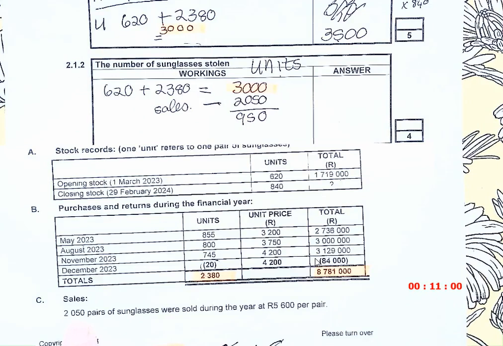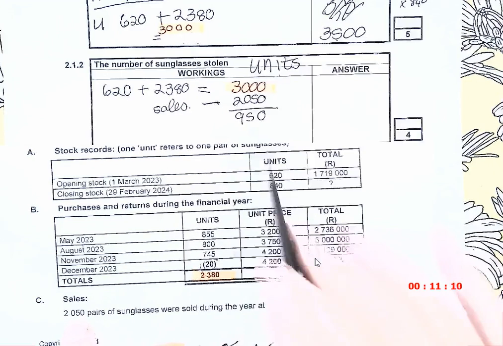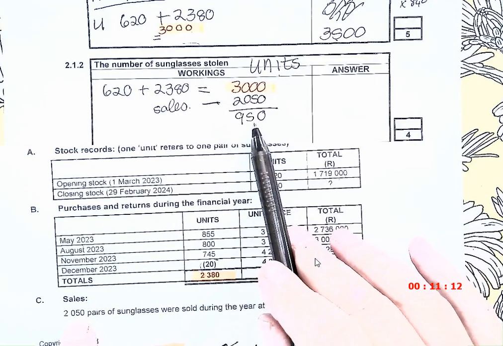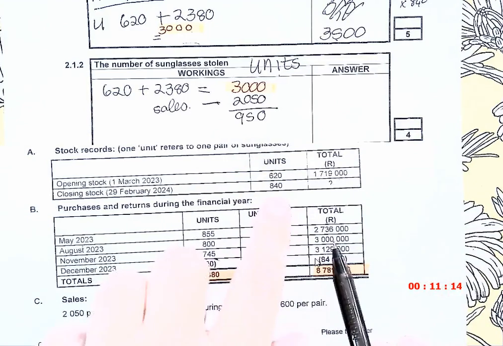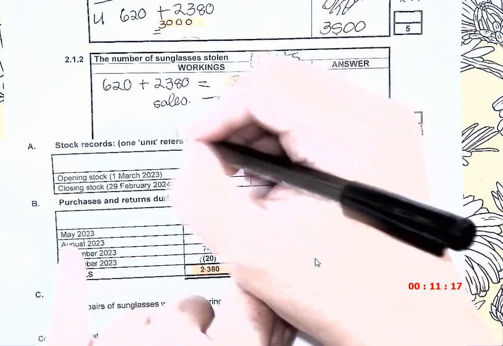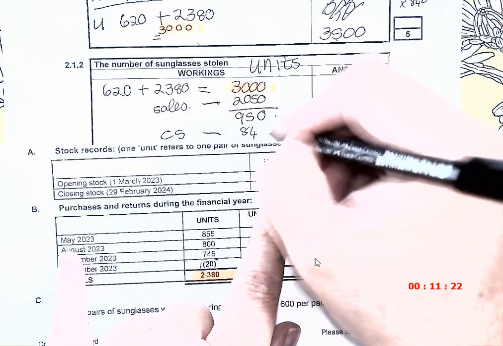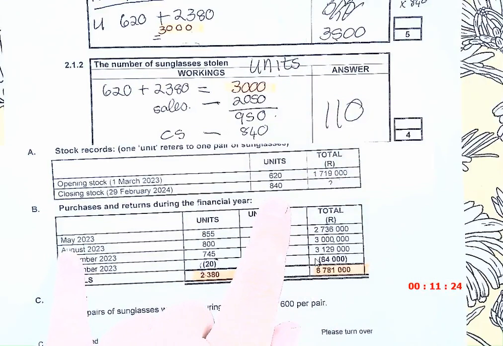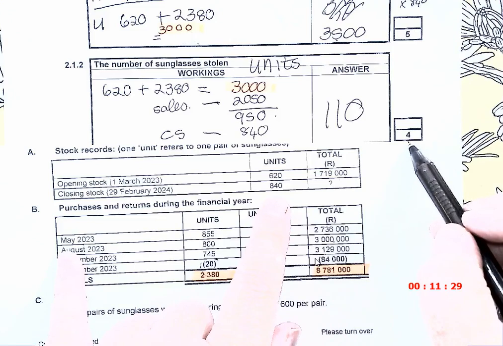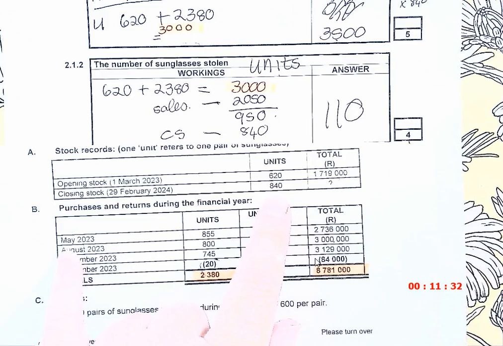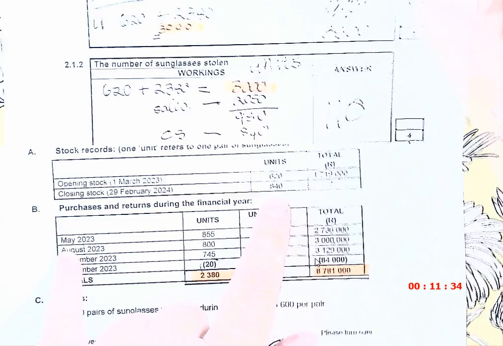The 20 is already subtracted. Oh, okay. So the 950 is what I'm supposed to have left. But if I go look, I see, oh, I only counted... So now I take the closing stock that they give me, the 840. So 110 is missing. Okay, that's an easy 4 marks. I want you to get hope again. So let's go.